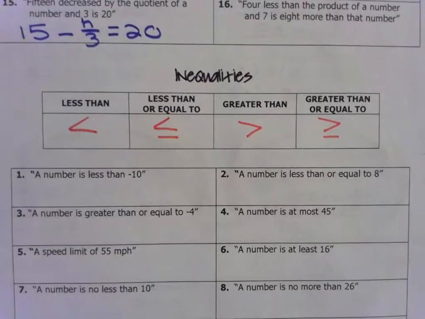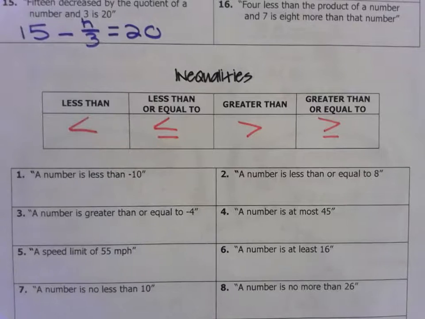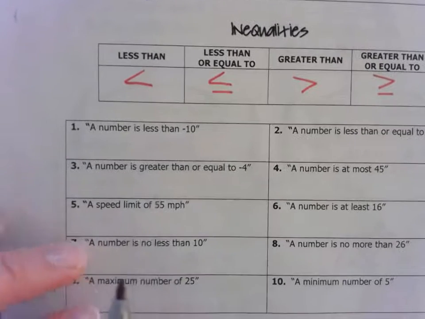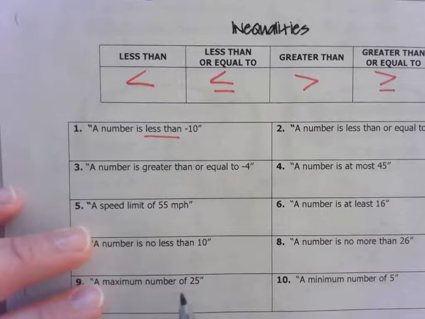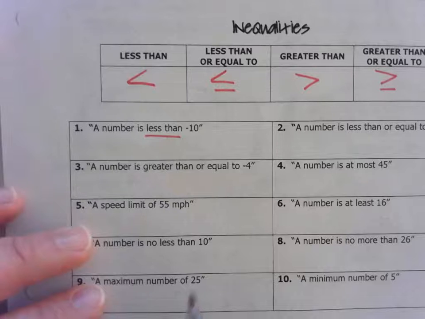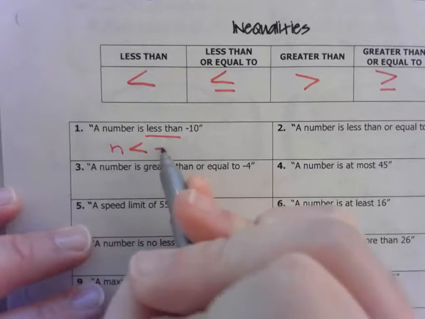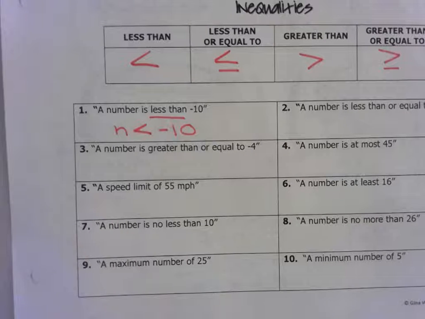Now, just be careful. If it says write the inequality and it has less than, that does not mean subtraction. That means the less than symbol. So let's look at number 1. A number is less than negative 10. Less than means inequality. So how do I represent a number as less than negative 10? So use the less than symbol. It means the less than symbol. So number is less than negative 10.